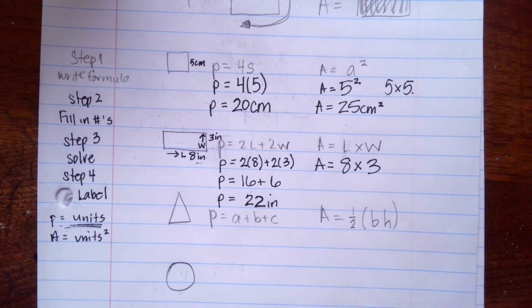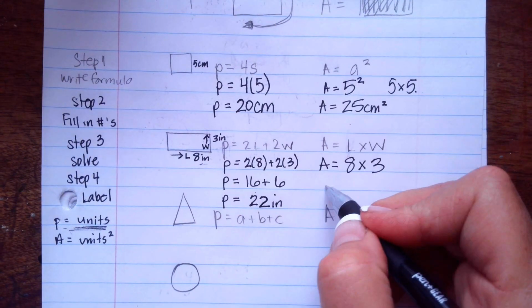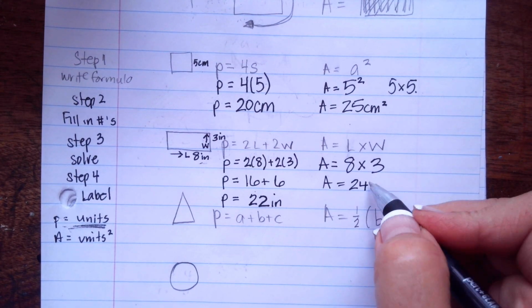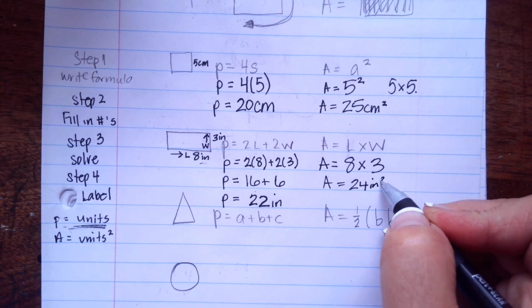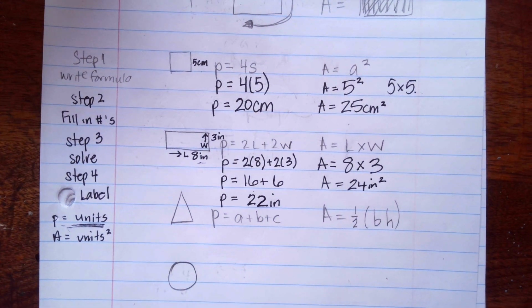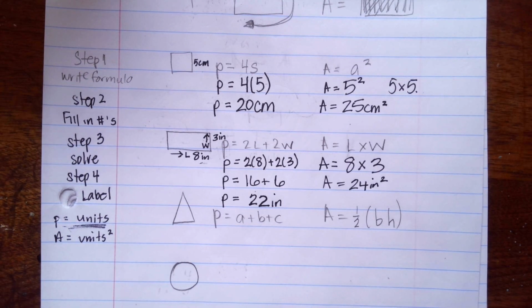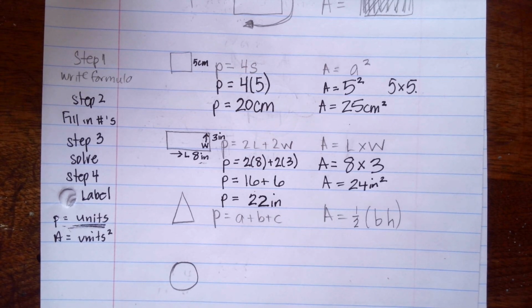So you're going to write 24, and then what's our label? Inches? And then we're going to put a squared here because it is area. Whenever it's squared, you always put a 2 as the exponent? Yes, for area. Area is always squared.